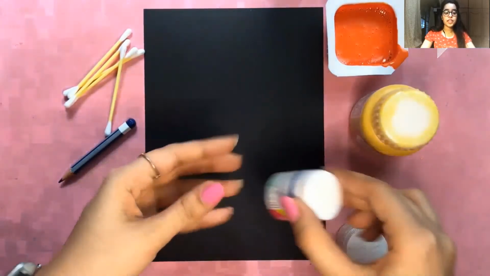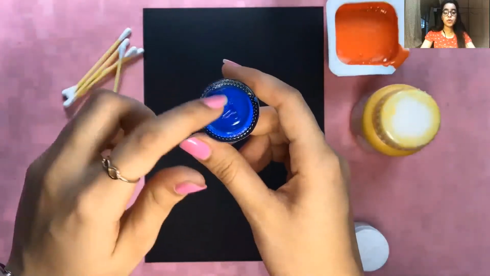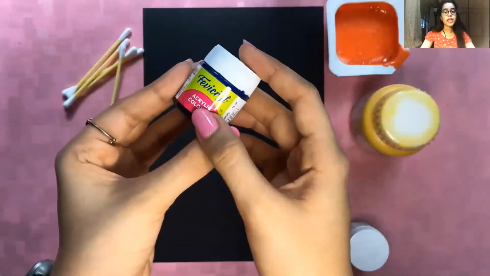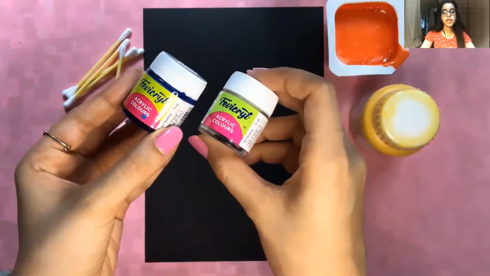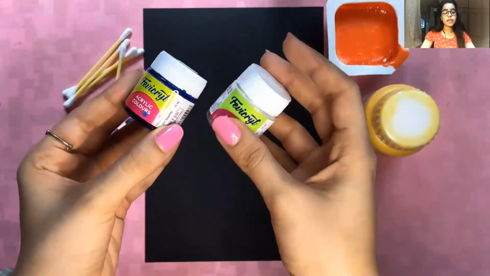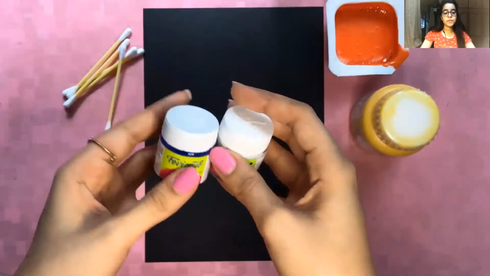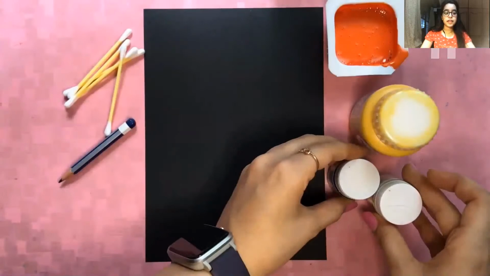Okay. So the next color that I have is a blue color. Any shade of blue that you have, that would totally work. And the last is this white acrylic paint. Okay. So I have 4 of these acrylic colors, orange, yellow, blue, and white. In case you're not having orange color, you can also mix red and yellow together to get an orange color.